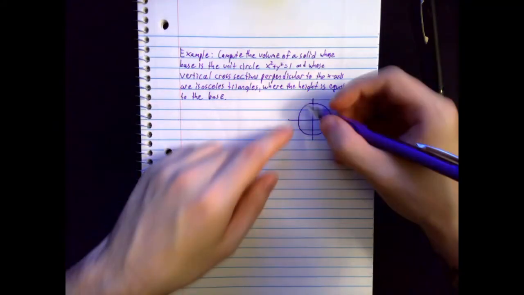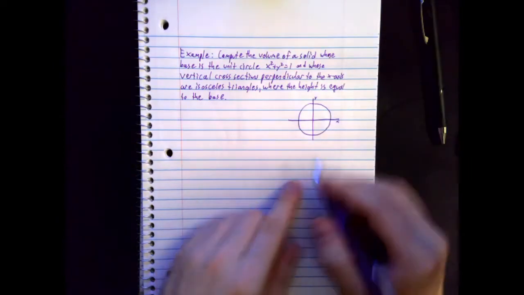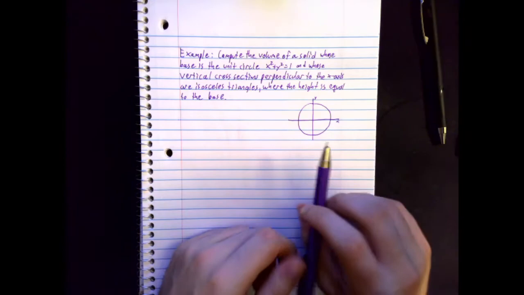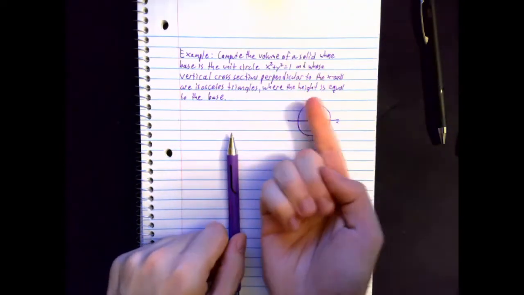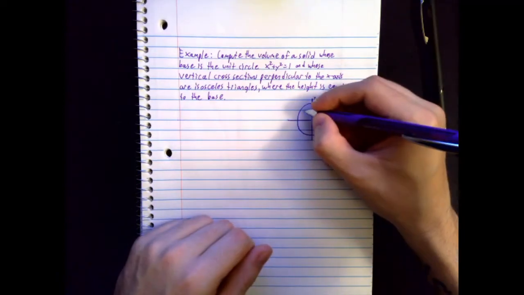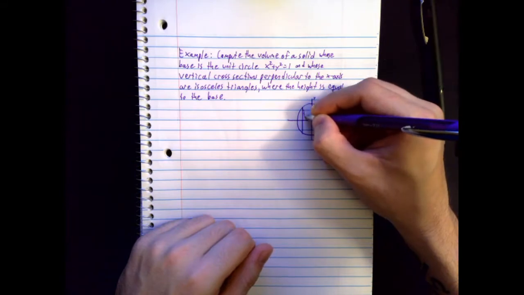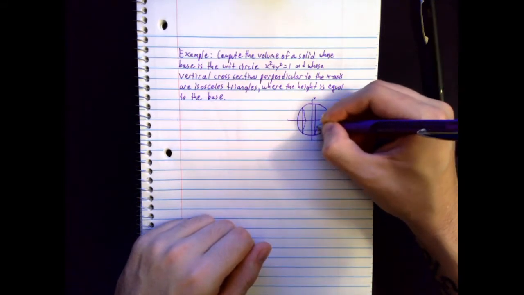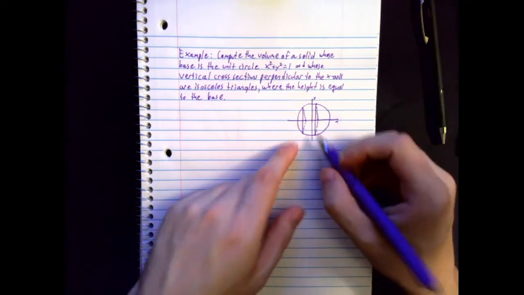And then what I have, so here's my x-axis, here's my y-axis. I have vertical cross sections perpendicular to the x-axis. And so what I mean by that are, you can imagine cross sections going this way, sort of coming out of the page. And coming out of the page are going to be these sort of triangular shapes. And I'm trying to add a little bit of perspective to the drawing here.